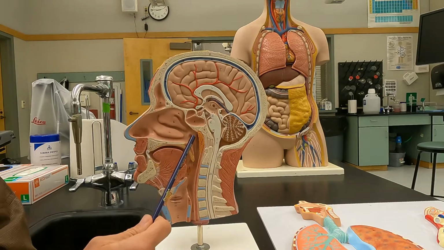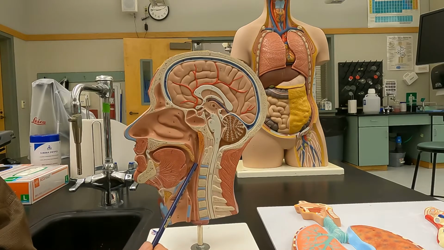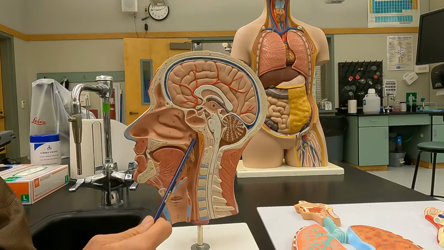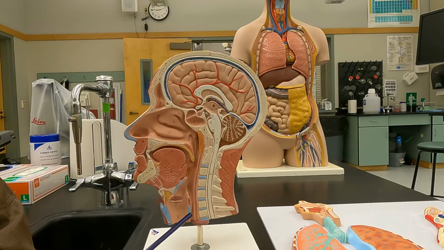Okay, so air travels down through the nasopharynx, the oropharynx, and then we get down to this structure right here. What is this structure called right here? And this is made up mostly of cartilage, ligaments and cartilage. Trachea? No, we're not to the trachea yet. What's above the trachea? The larynx. Yeah. Okay, the larynx.